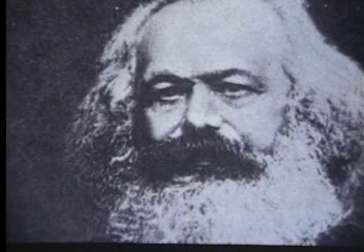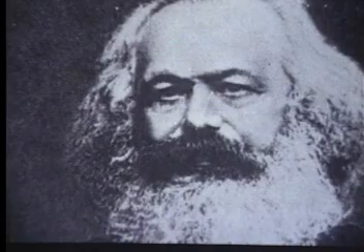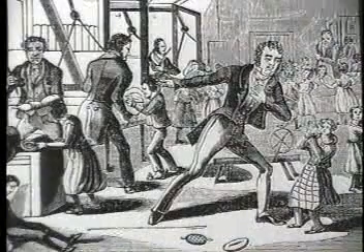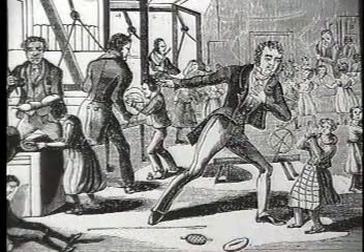And Karl Marx, Dickens' contemporary, who lived in England for much of his life, wrote his two famous books, Das Kapital and the Communist Manifesto, in response to the social injustices he witnessed as a result of industrialization.